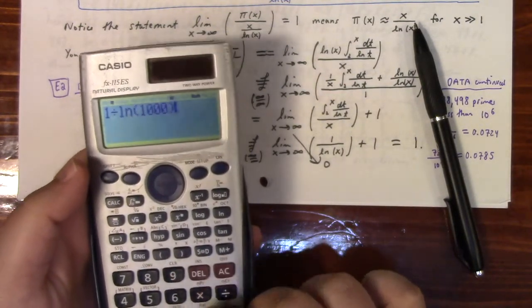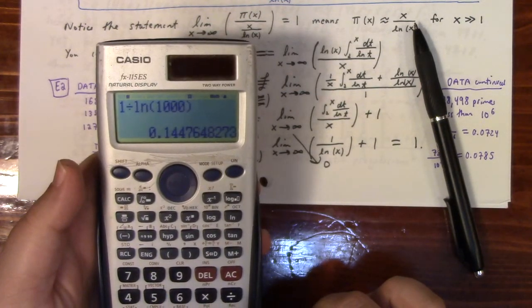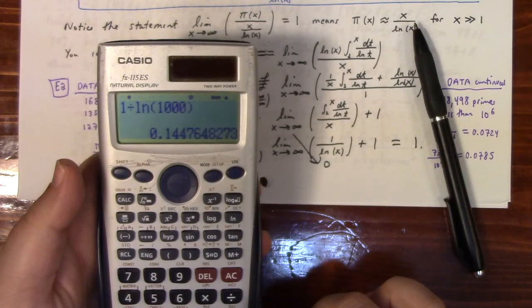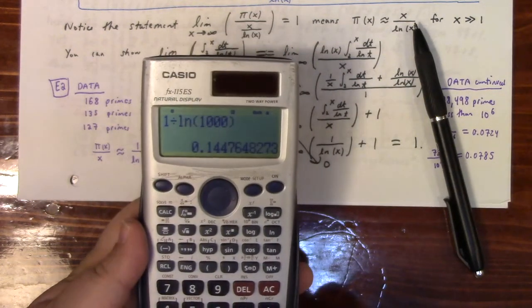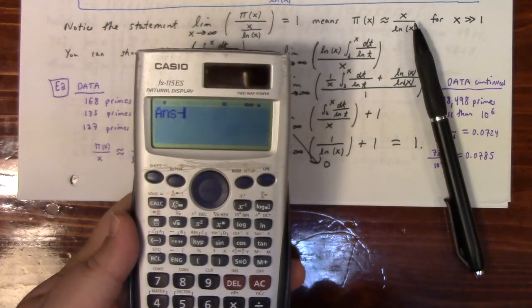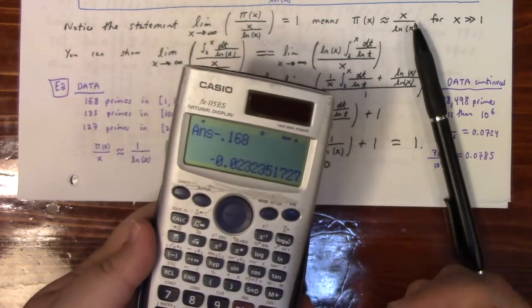What do you got? 0.145, right? You compare that to 168. 168 divided by 1,000 is 0.168, right?